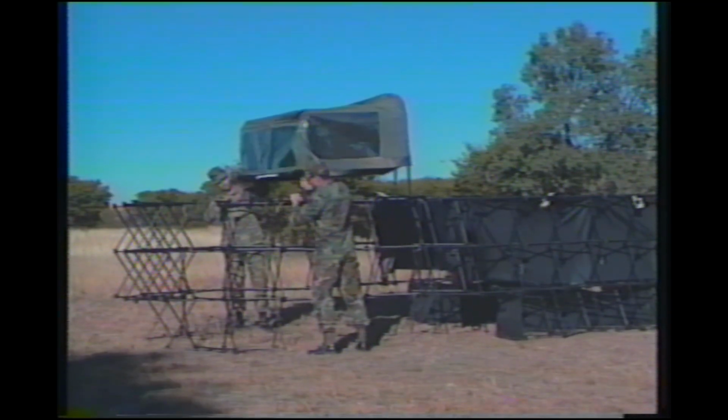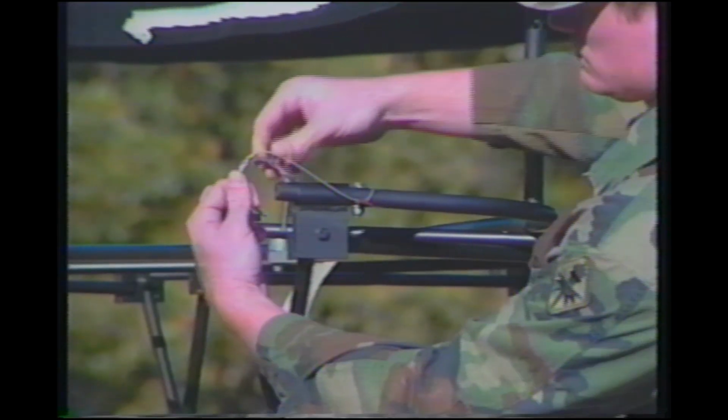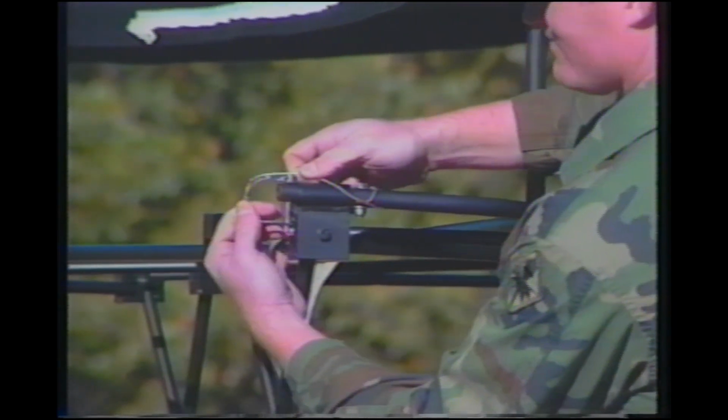Raise the front end of the cab and secure ends of the windshield support bow into the frame support collars with safety snap pins.